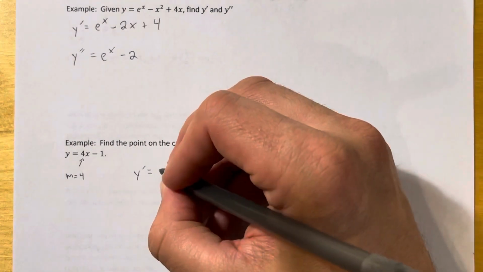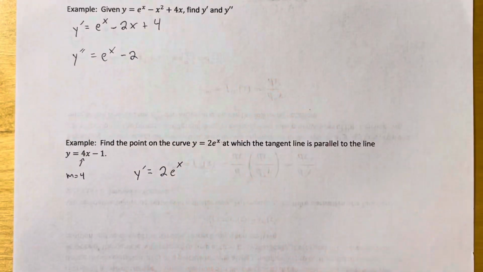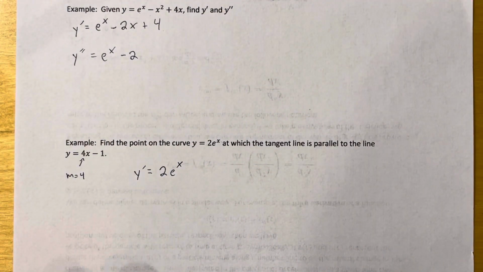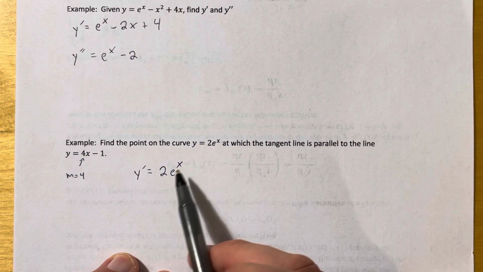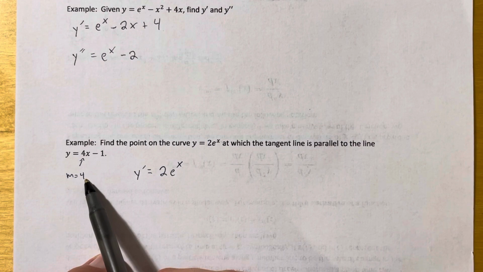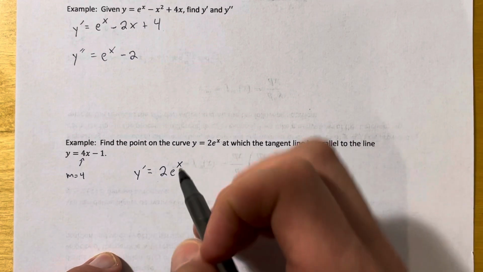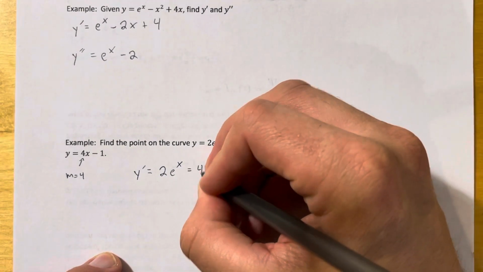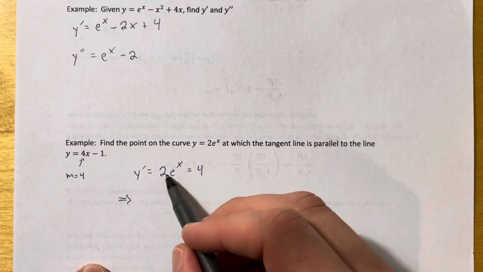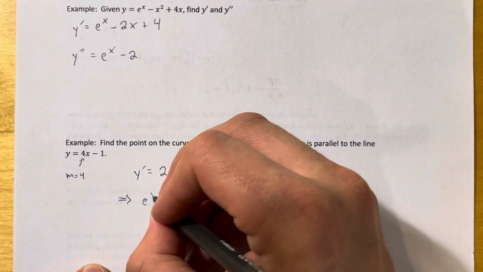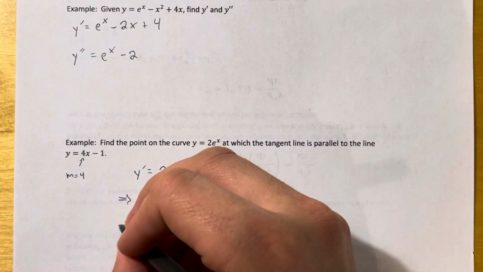So this is also its own derivative, okay? But I'm looking for a specific value of x that would give me a slope of 4. And because this represents the slope, I set this equal to 4, okay? 2e to the x equals 4. Dividing both sides by 2 gives me e to the x equals 2.